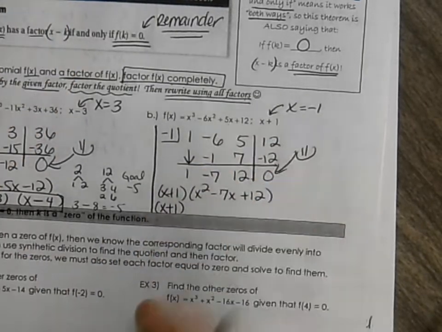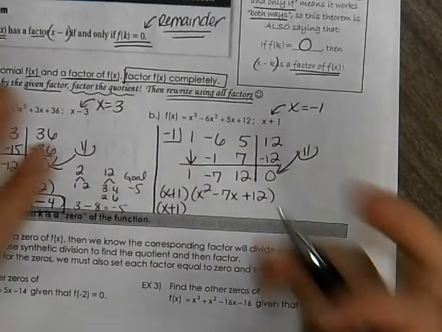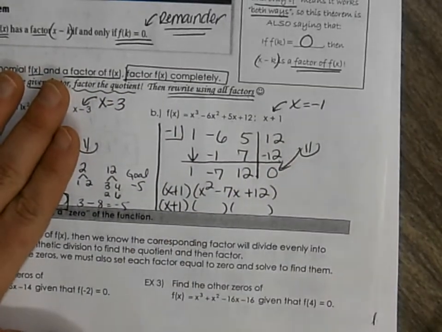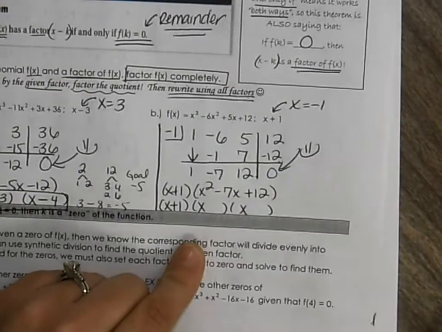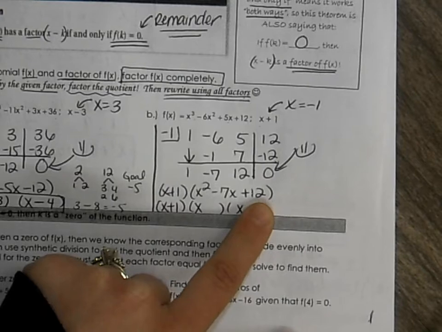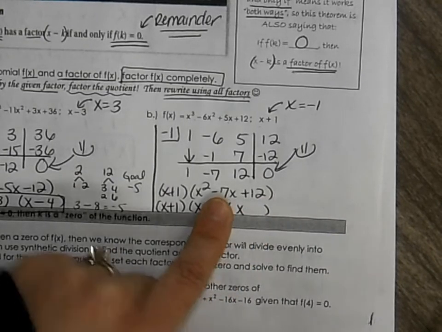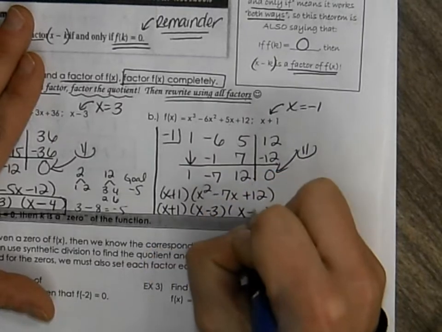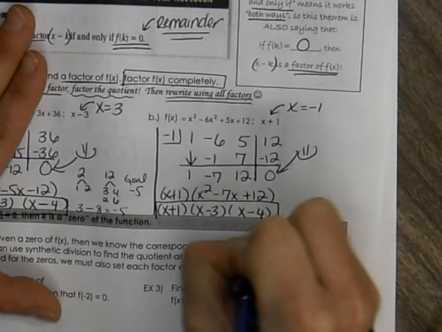So I'm going to write x plus 1 again because it is still a factor, and we're factoring this quadratic completely. And I'm breaking it down into 2 more parentheses. So I'm going to split apart the x squared into an x, and I have to ask myself what 2 numbers multiply together to equal positive 12 and together add to equal negative 7, and that is a negative 3 and a negative 4. Here is my full factorization.